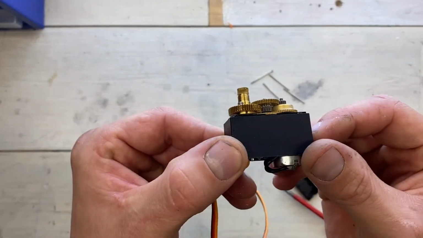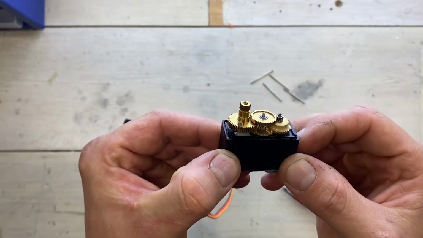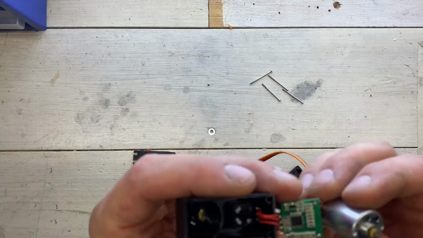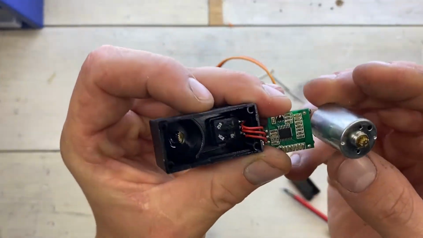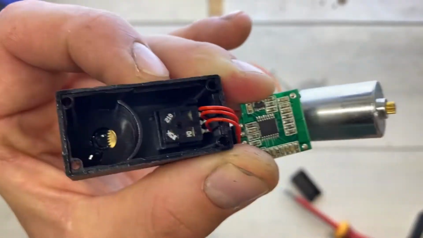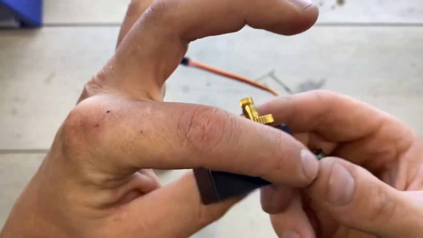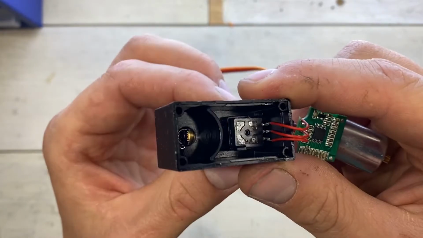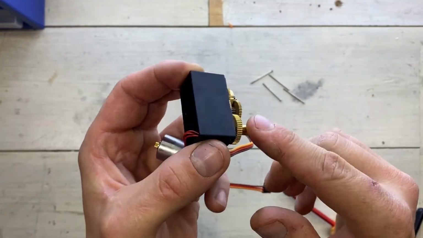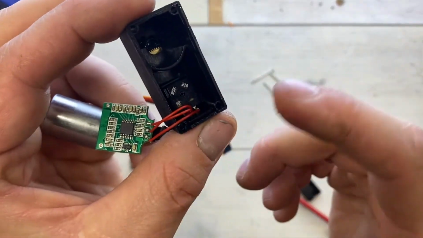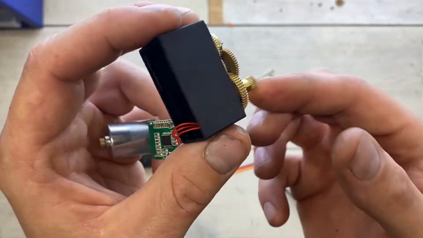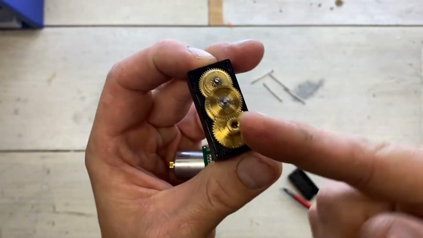So here we have the gearbox with the output shaft and the input shaft. Here we have the motor, and down there we have our feedback sensor. And in the case of an RC servo, it is a small potentiometer. And as the output shaft rotates, we can measure the changing resistance in the potentiometer, and with the help of that, determine the position of the shaft.